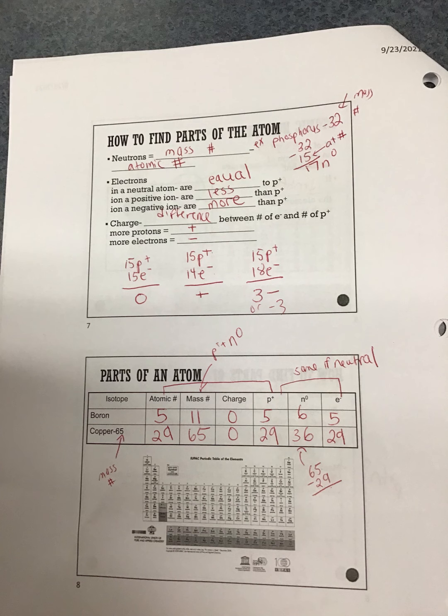In a neutral atom, the electrons are equal to the protons. So if you're asked to find electrons, you always start with the same number as the protons, but then you adjust it if they tell you there's a charge. If you have a positive ion, there are fewer electrons, whereas if you have a negative ion, there are more. So the charge is the difference between the two. You just add up the pluses or minuses. More protons would be positive and more electrons would be negative.